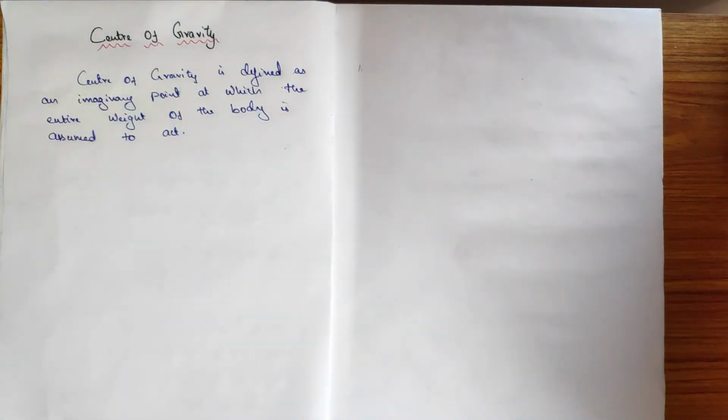Okay, so this is known as center of gravity, right?